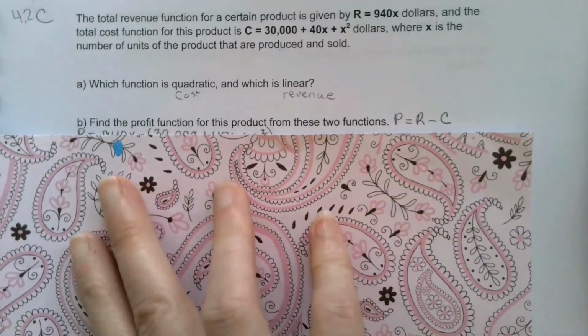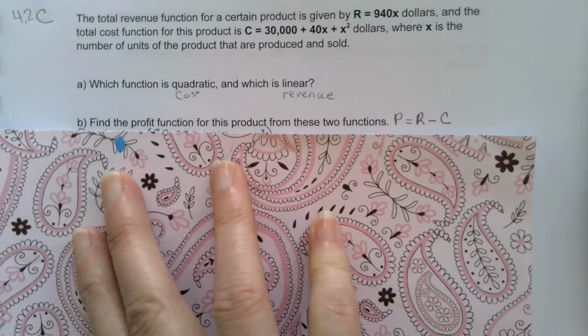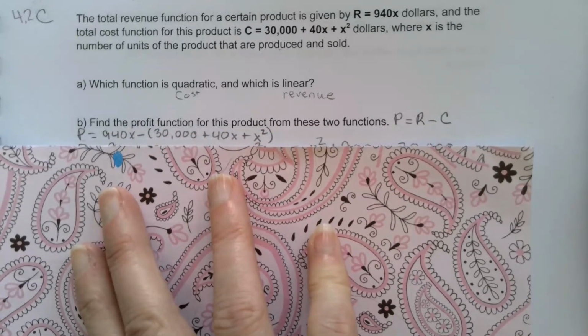Now, find the profit function. Well, how do you find profit? The profit that you make from selling a product is all the revenue that you bring in from selling it minus whatever costs you've incurred in the production. So we want to take our revenue function and subtract the cost function. Profit equals revenue minus cost.